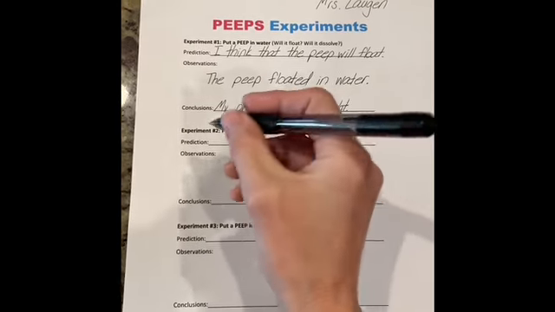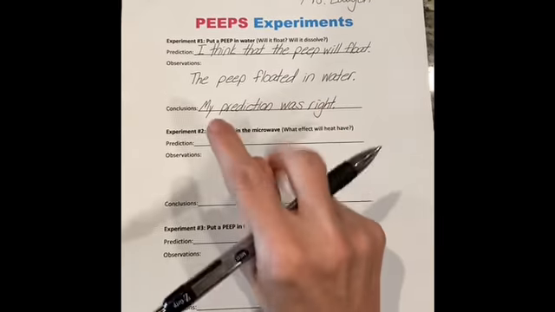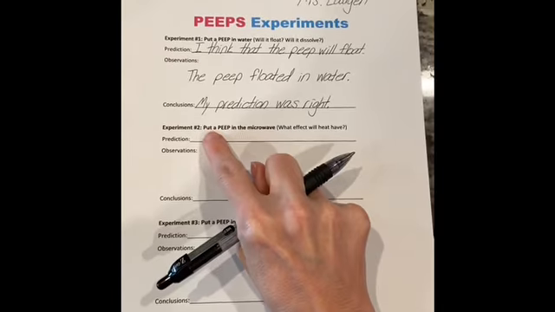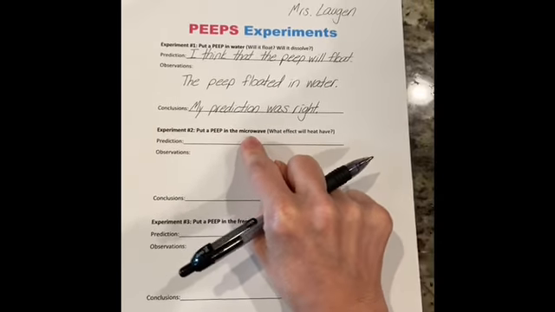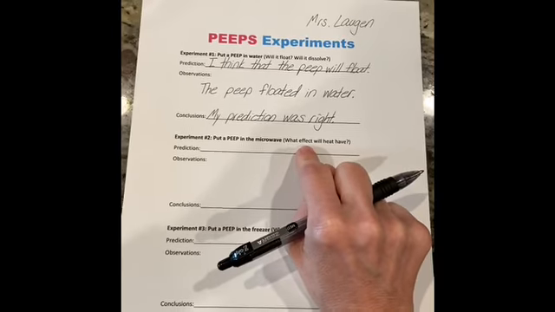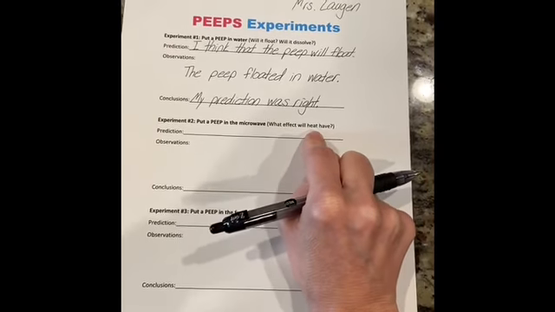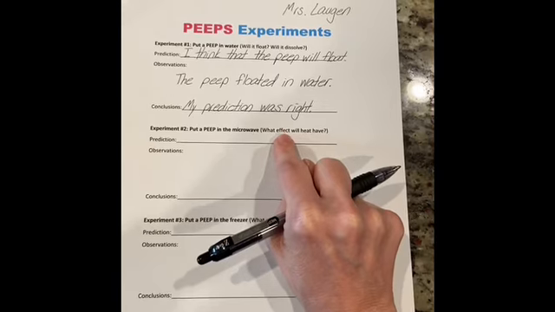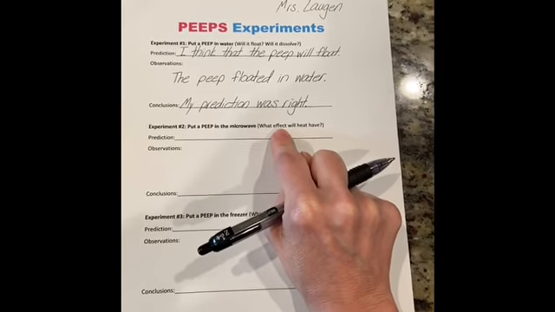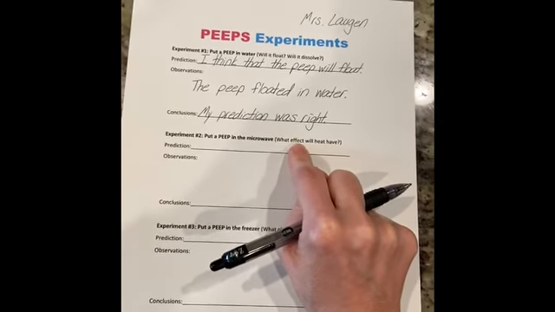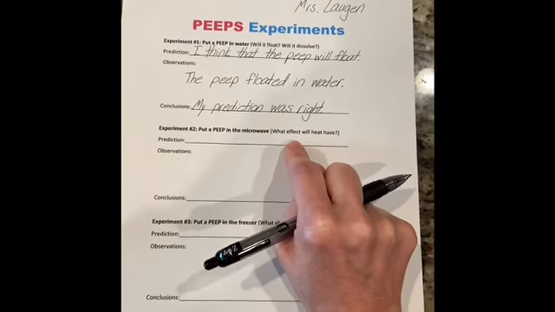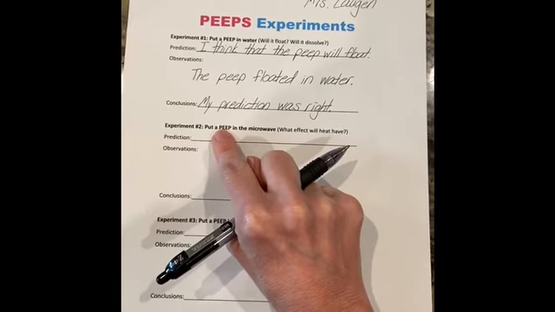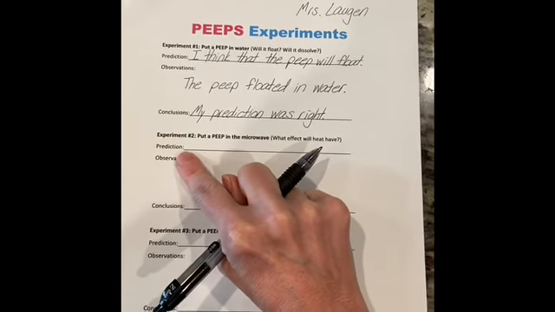Okay, here we go. Moving right along to experiment number 2. We are going to put a peep in the microwave. Ooh, what effect will heat have on the peep? What does that word effect mean? What do you think? That means like, what will the heat do to the peep? Or how will the peep change when we put it in the microwave?